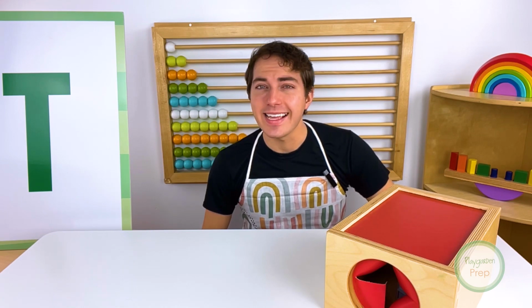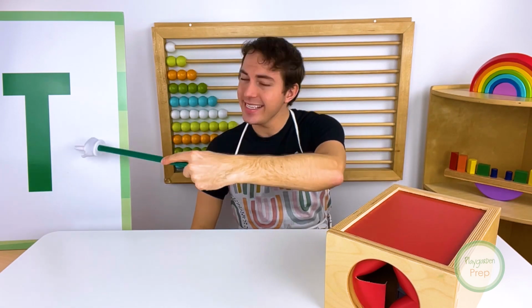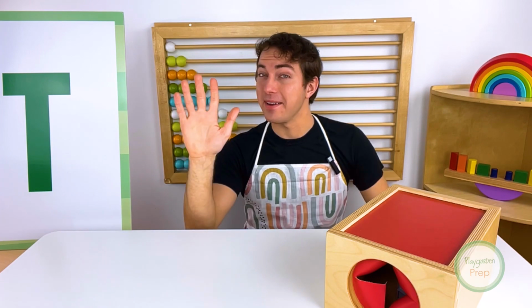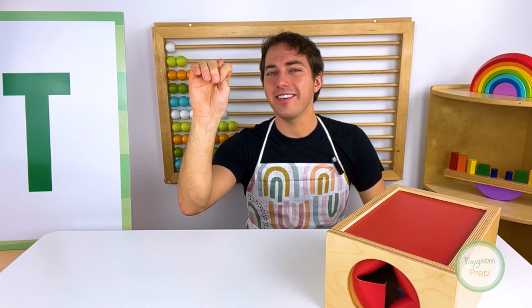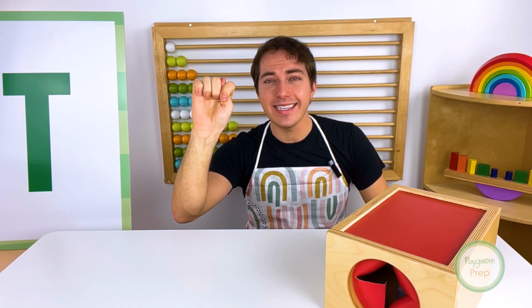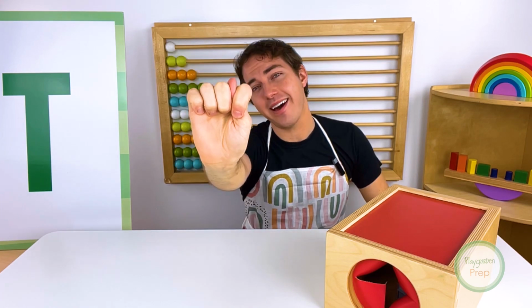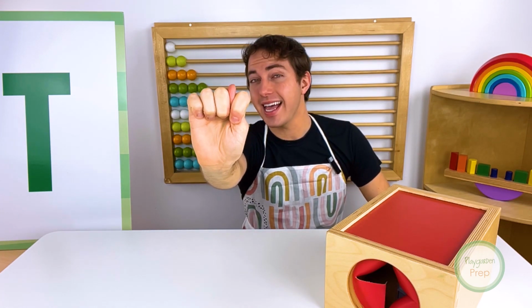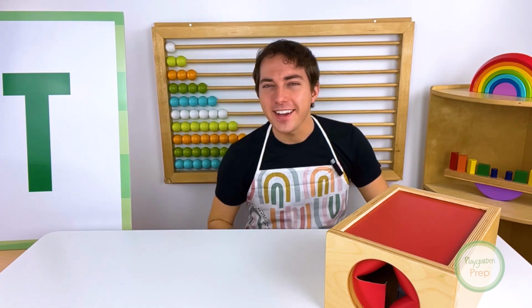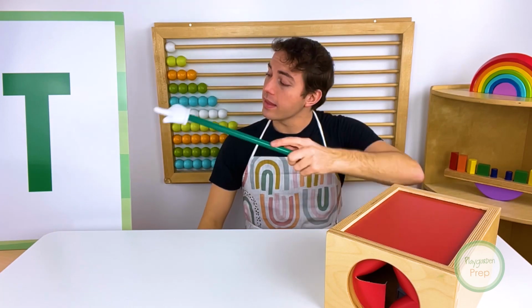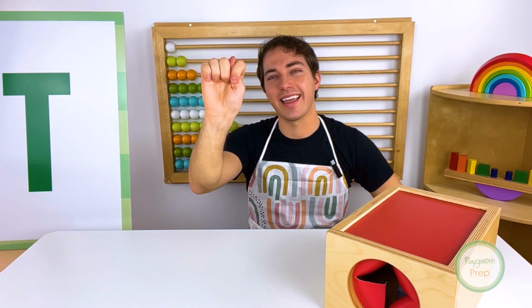Jake. Today, let's learn how to make the letter T in sign language. Here we go. This is how you make a T, make a T, make a T. This is how you make a T in sign language. Very good, friends, we did it. We made the letter T in sign language.